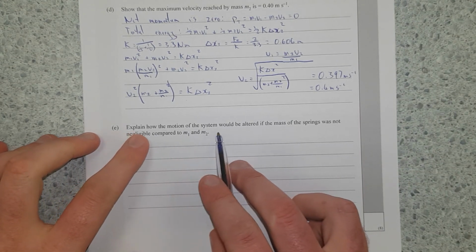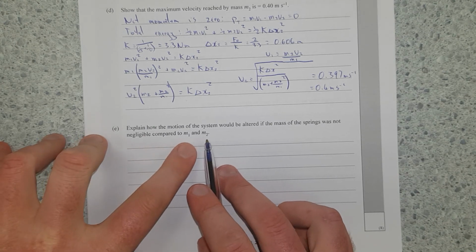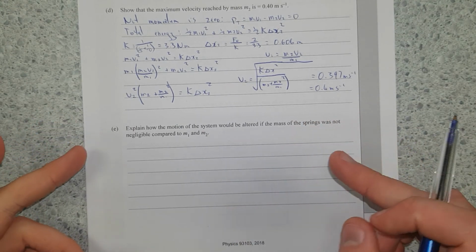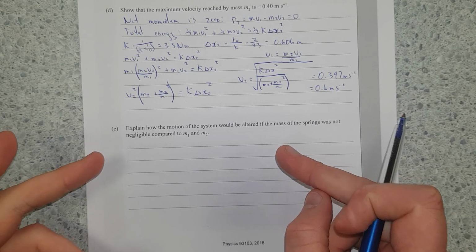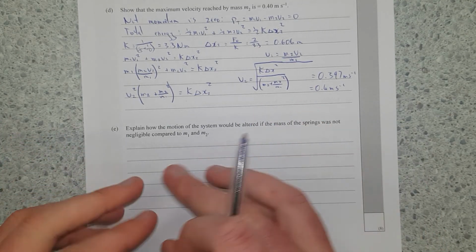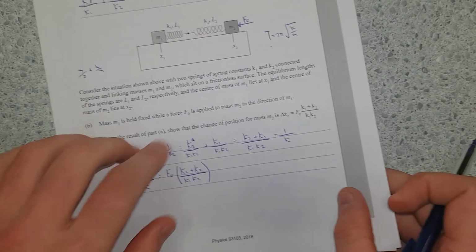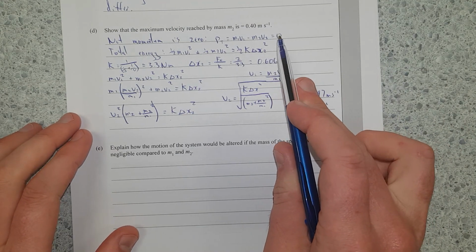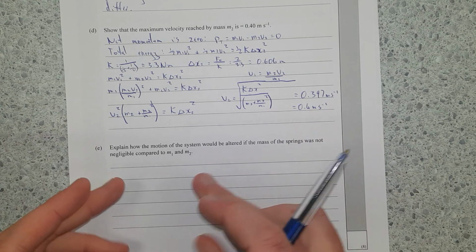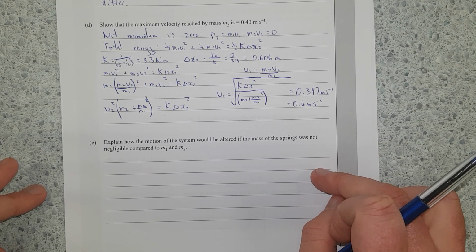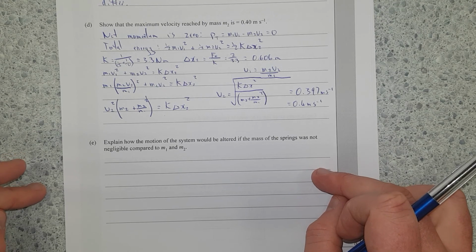This is a bit of an out of nowhere question. Explain how the motion of the system will be altered if the mass of the springs were not negligible compared to m1 and m2. Right, if you increase the mass, it's not going to change anything to do with the energy of the system. The energy of the system is entirely due to how much you press it in and the spring constants. You haven't changed either of them, so the energy of the system will still be the same. You essentially increase the whole mass of the whole thing, so in our formula the period should increase. The amplitude won't change at all, because you put the same amount of energy into the system. At some point the system's not moving, and that's when it's at its maximum displacement. The spring constant hasn't changed, so you should have exactly the same amplitude.